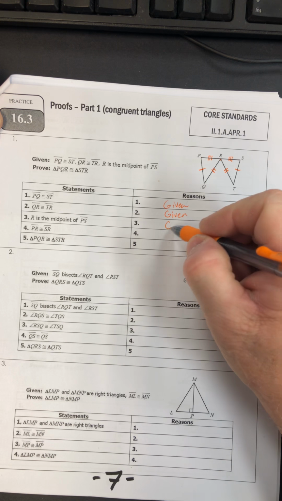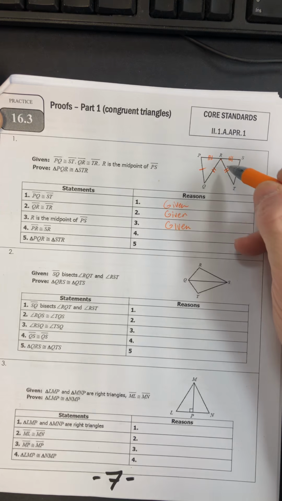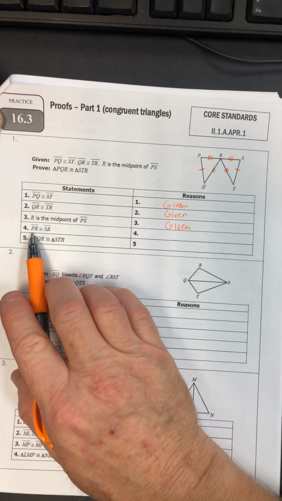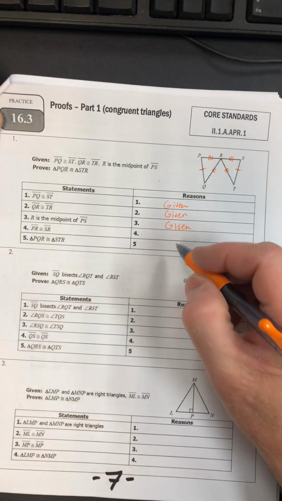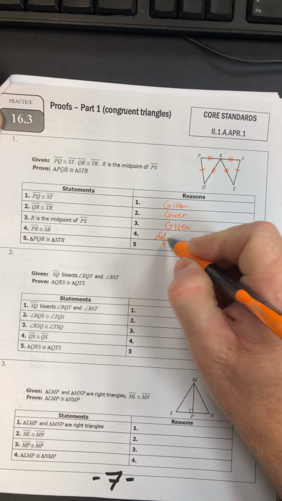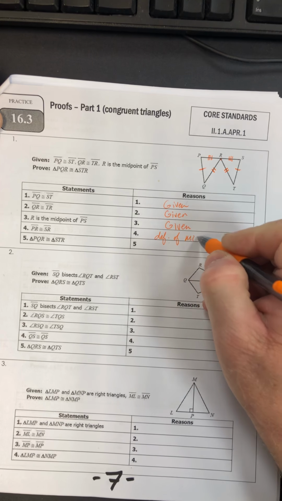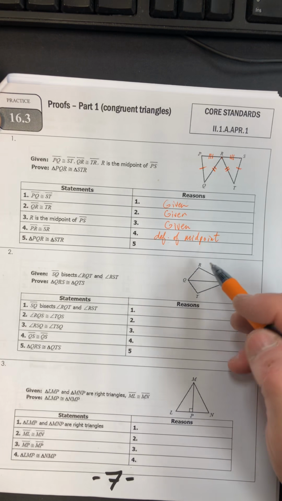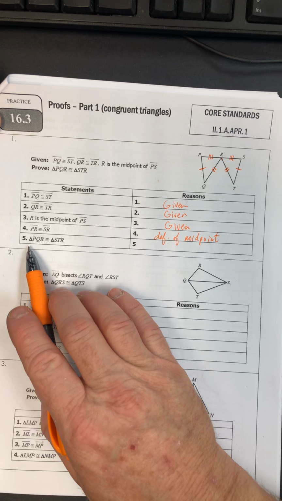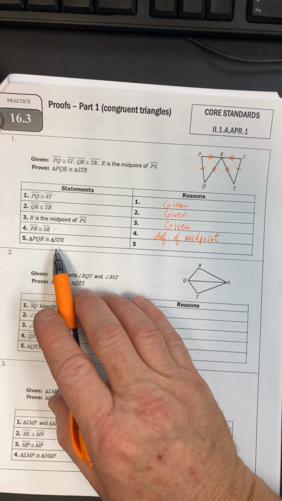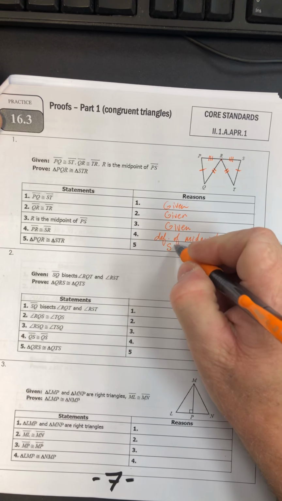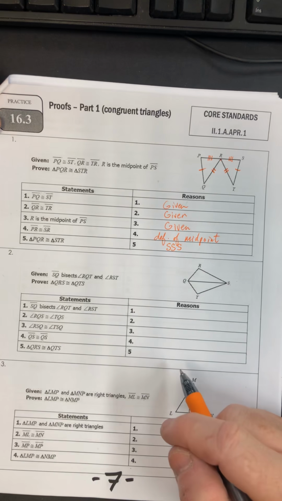I guess I jumped ahead knowing that there was a midpoint. Those two are congruent, and that's what was stated here. So PR is congruent to SR because of the definition of midpoint. Now our last statement's already there. Triangles PQR and STR are congruent because of side, side, side. So I'll just write S, S, S.